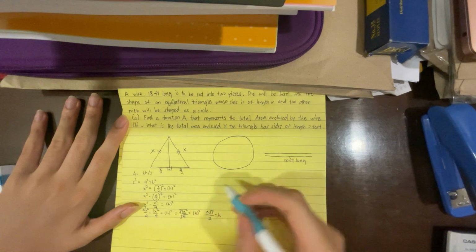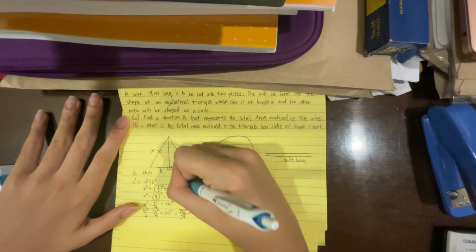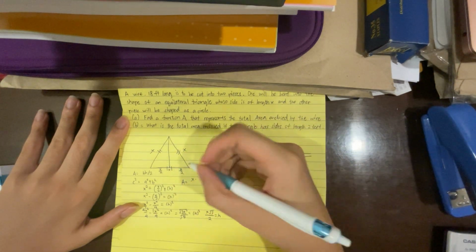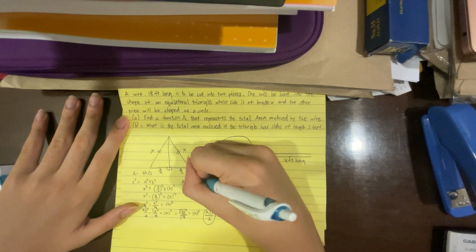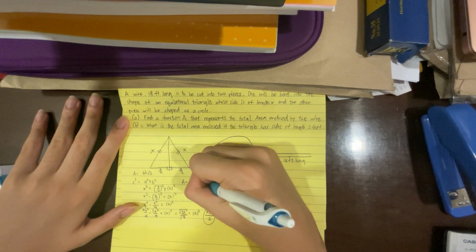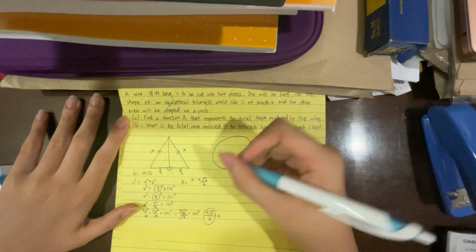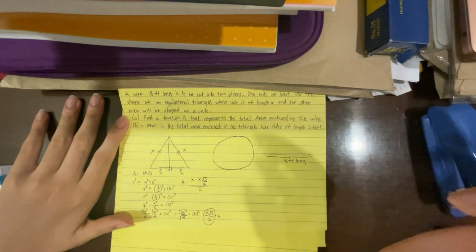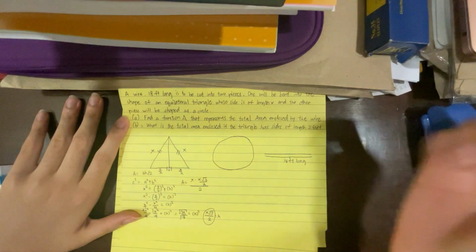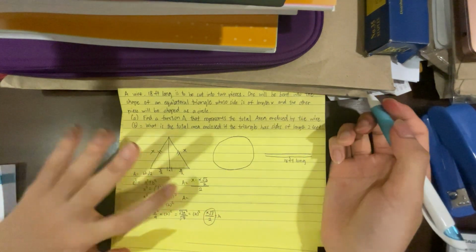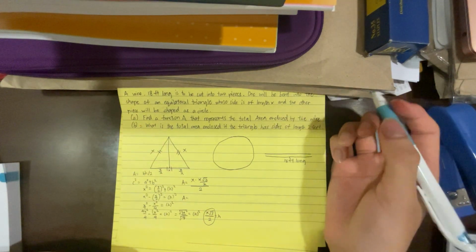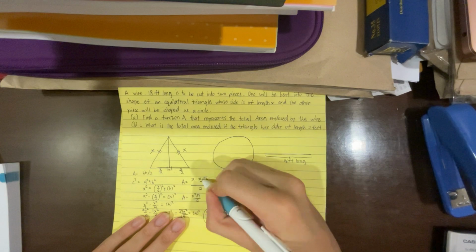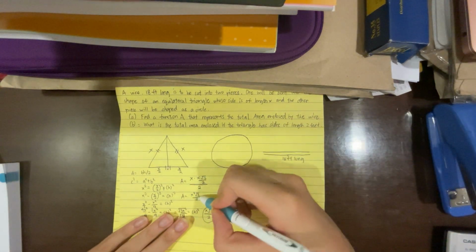So that's the base, since that's the foundation. So technically A would equal x multiplied by the height, which is x square root of 3 over 2, divided by 2. Now, this may seem complicated, but just take a deep breath and move on. That would be x multiplied by x square root of 3 over 2. Just multiply both of the x's, that would be x squared, like this.